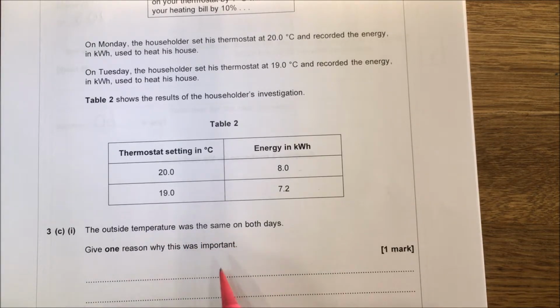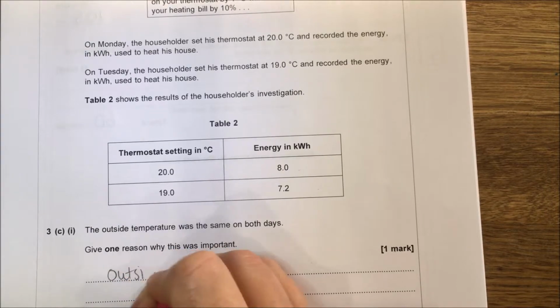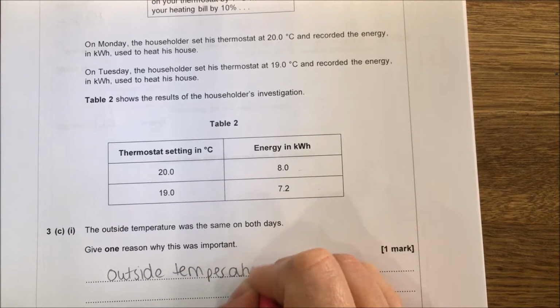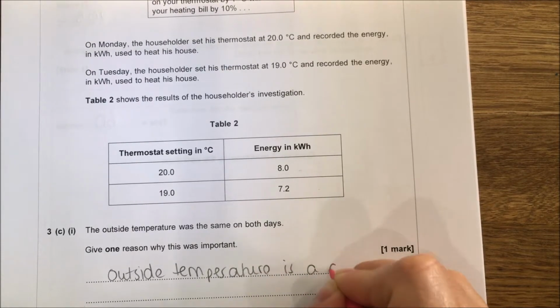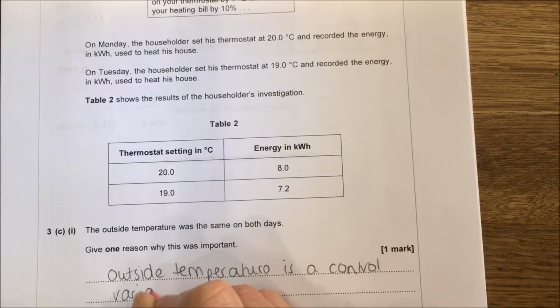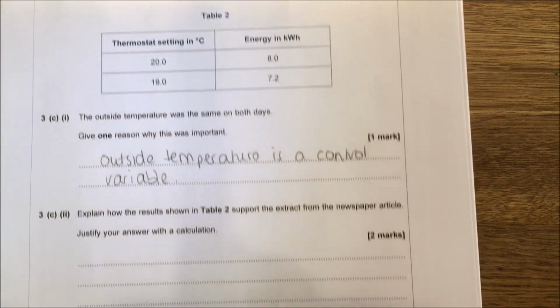The outside temperature was the same on both days. Give one reason why this is important. Well, it's a control variable, so if we can control it, we can make a good comparison. So we can say that the outside temperature is a control variable. Okay, so it needs to stay the same.